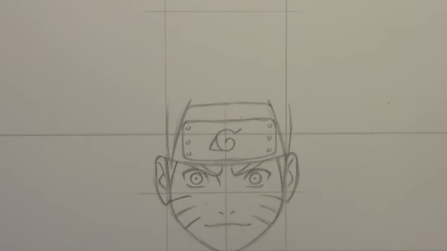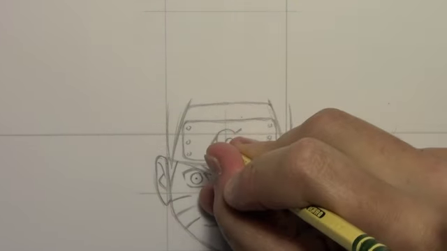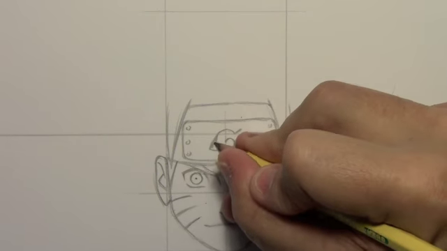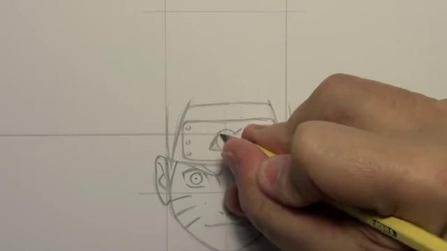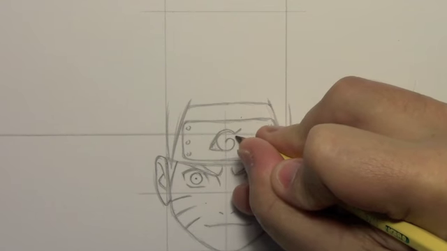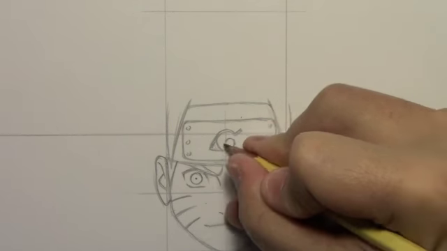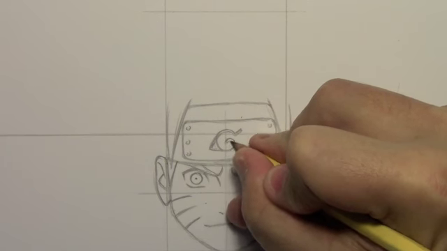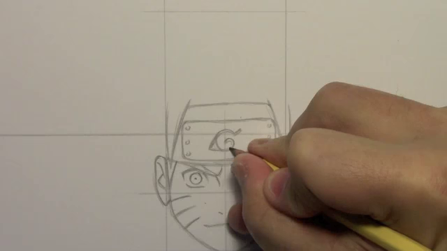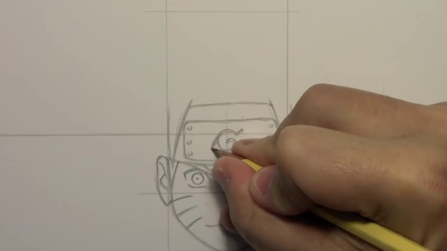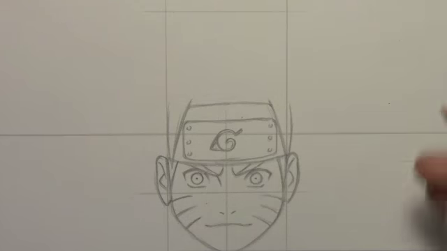And then sometimes I notice Kishimoto will actually draw extra lines, sort of double up on these lines so as to make them look like they are carved out of the metal that this plate is made out of. And that is pretty much it for that.